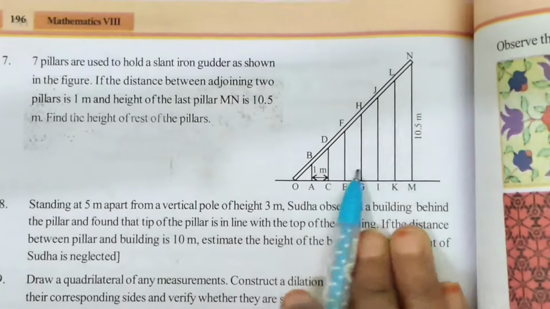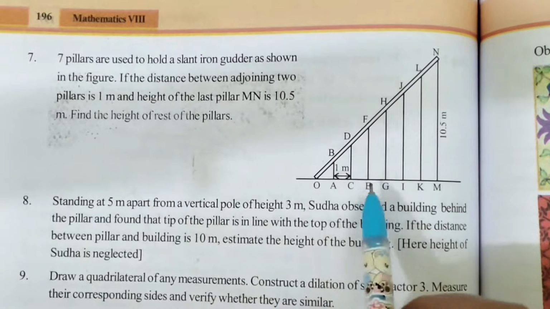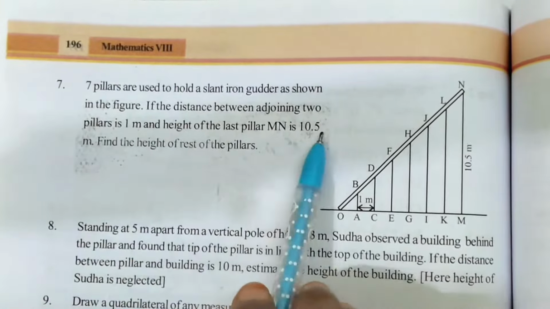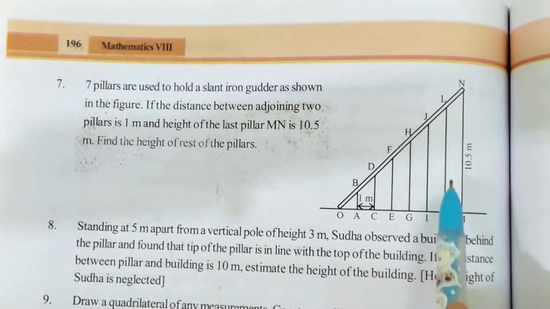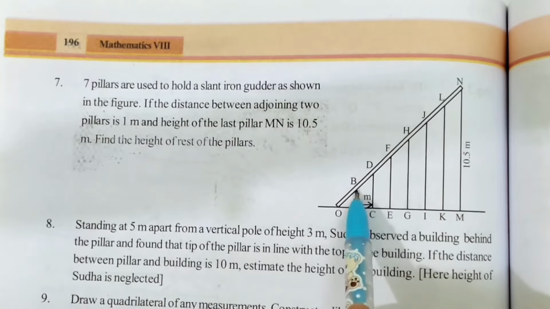So now here one figure is there. Here the iron girder. Here a total of 7 pillars are there. MN, the height, is 10.5 meters. Now we find the remaining pillars' heights, all of these pillars' heights.